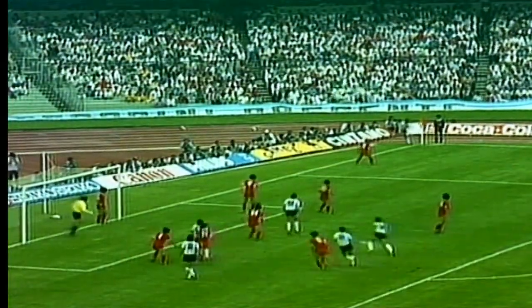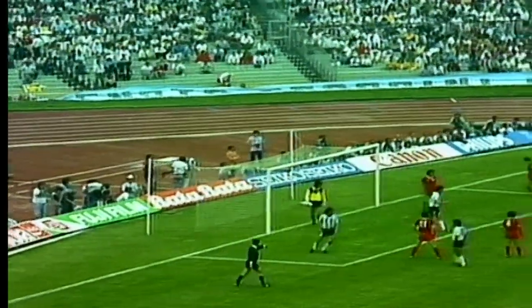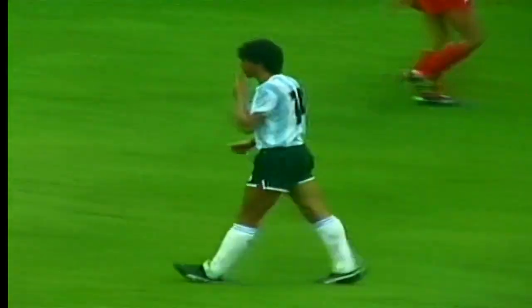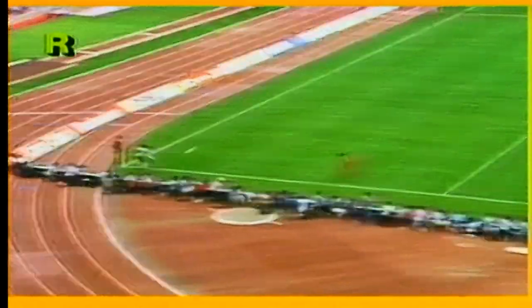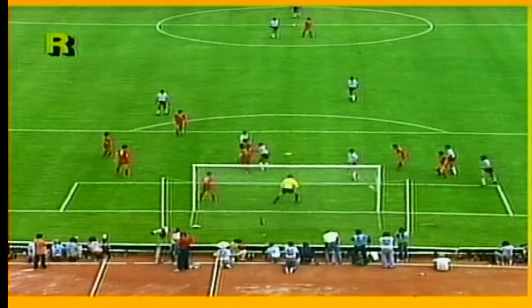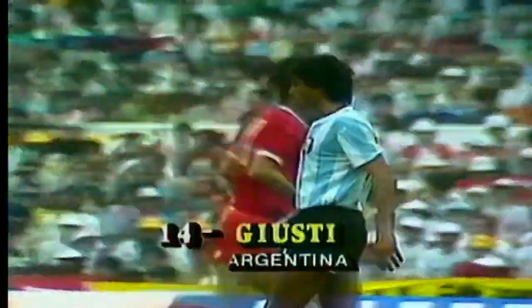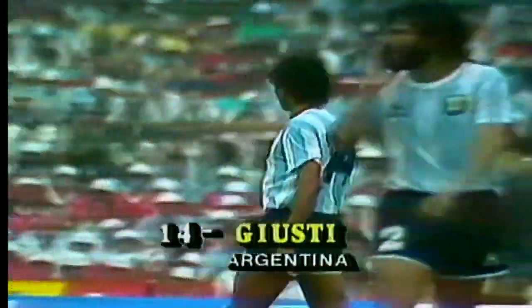Ruzari has come up into the area again. Doesn't get the header this time, but Giusti did. Was only a yard or so away. Ricardo Giusti plays for Independiente. Again, the challenge in the air from the South Koreans was a little late, but did enough to force a slight misdirection of the header.